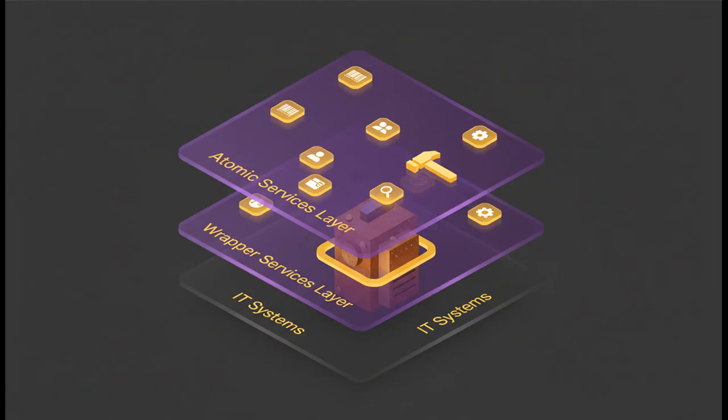Now we get to the real core building blocks. These are the atomic services. And just like the name suggests, they are specialists. Each one is designed to do one basic thing, and do it exceptionally well. Think of services like check inventory, get customer details, or validate a credit card. These are our fundamental single-purpose tools.